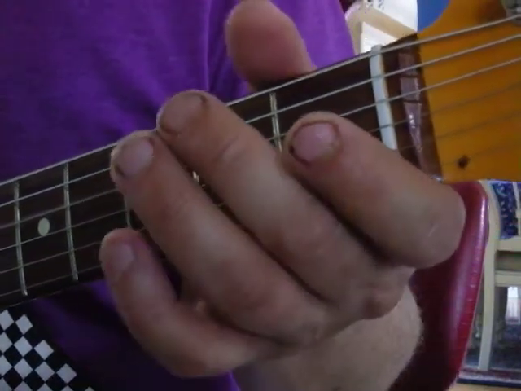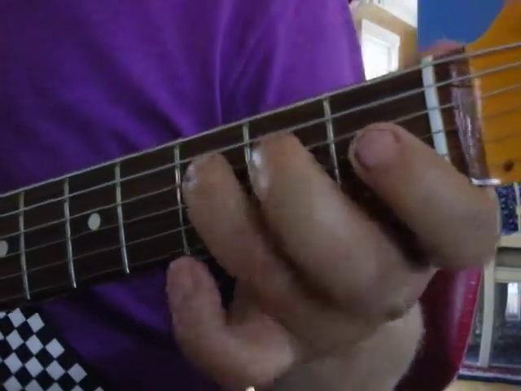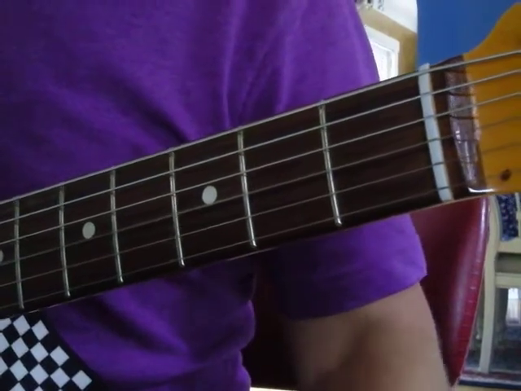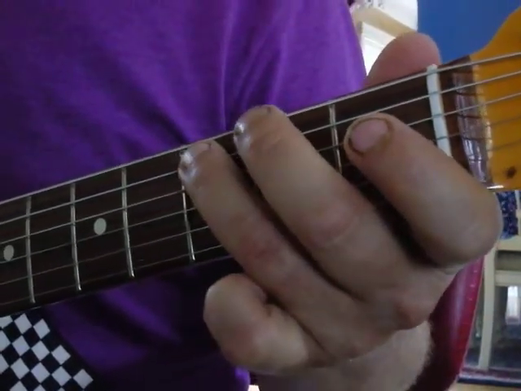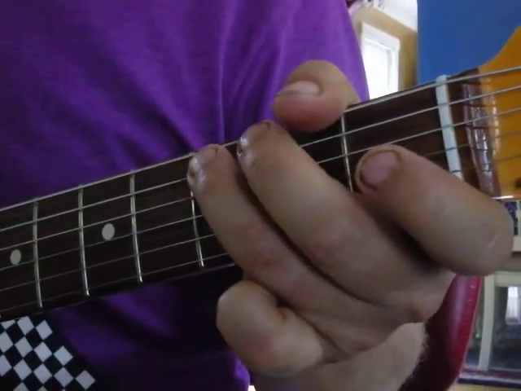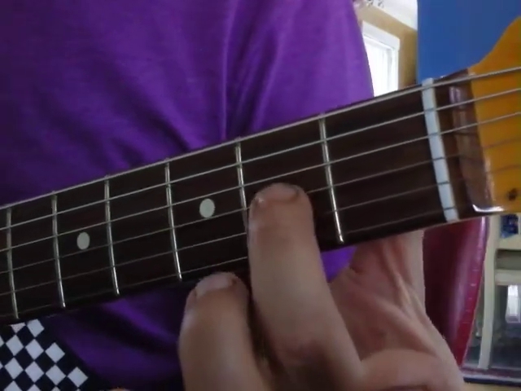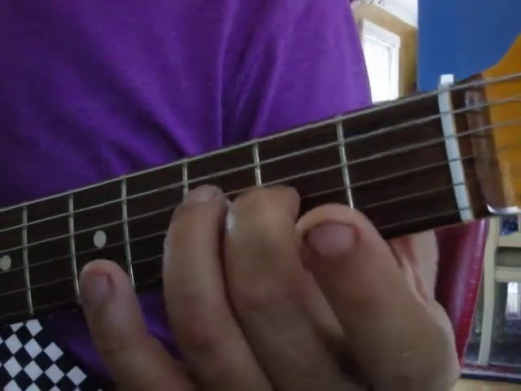2. The 3, which is E. The 4. 5. 5, 4, 3, 2, 1. 1, 2, 3, 4, 5. 5, 4, 3, 2, 1. 1, 2, 3, 4, 5. 6 is A. That's your third string, second fret. A is the sixth note of the scale.